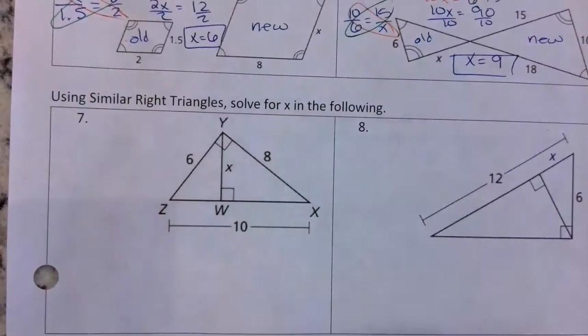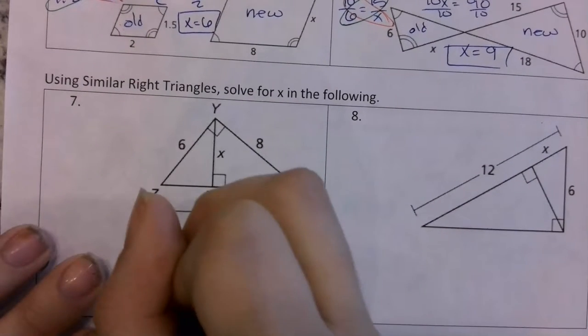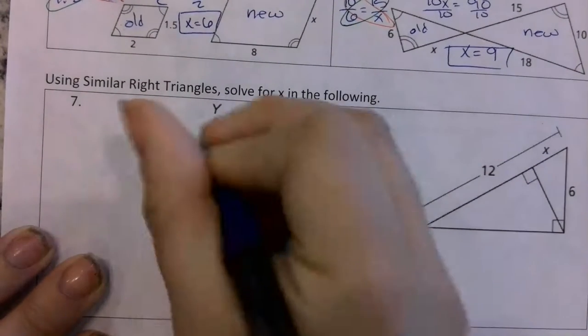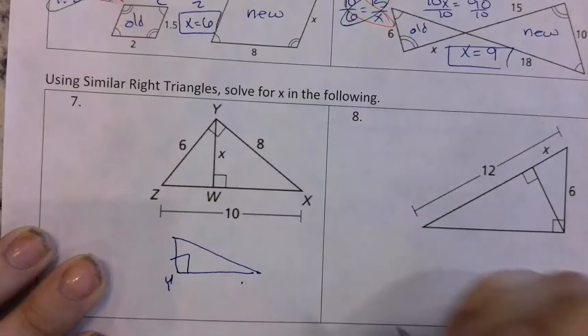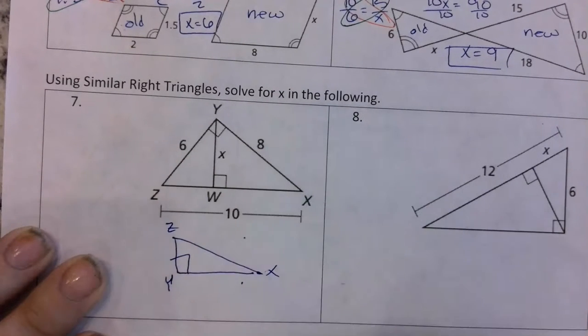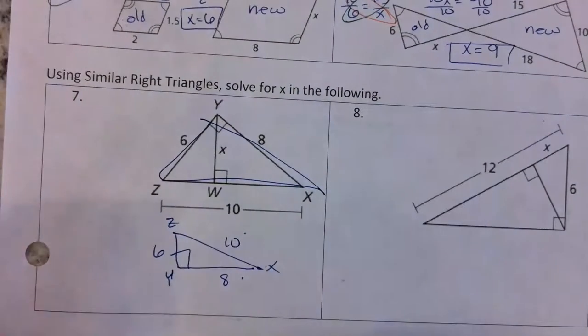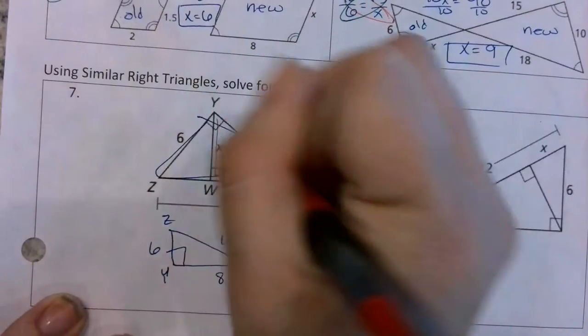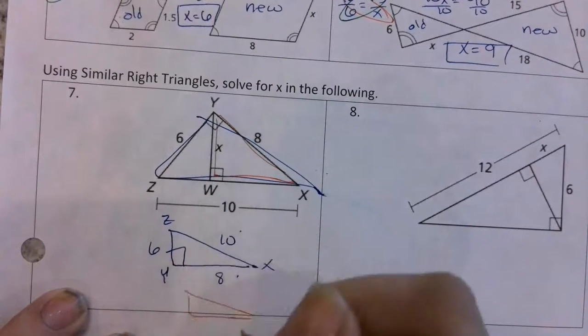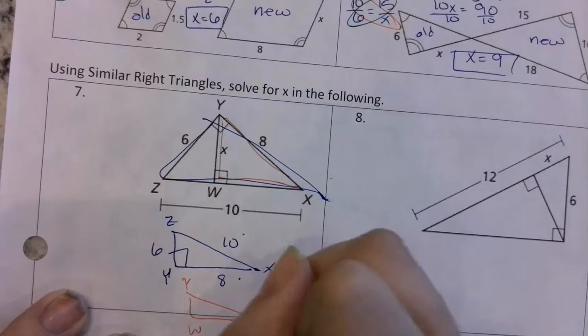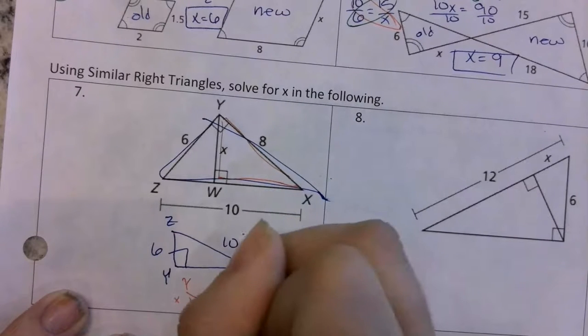Okay. Numbers 7 and 8 want me to use similar right triangles to solve for x. So I have my giant right triangle, where my right angle is at y, and then z and x. So in between y and z is 6, in between z and x is 10, and in between y and x is 8. So that was the big one right here. Then I have the smaller triangle right here, which is y, w, x. I have the little x here and the 8 here.